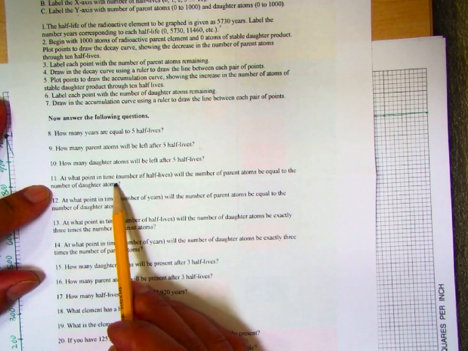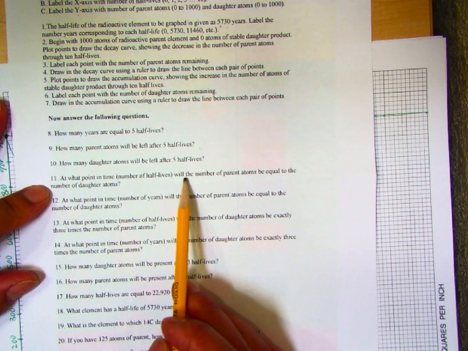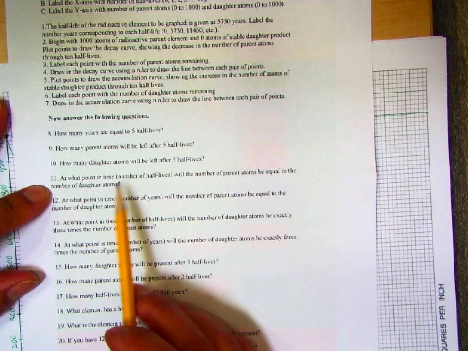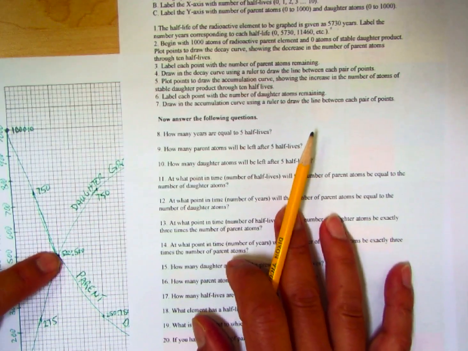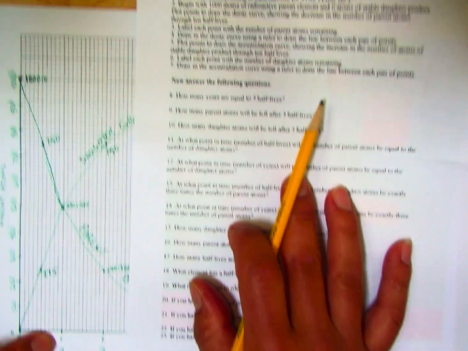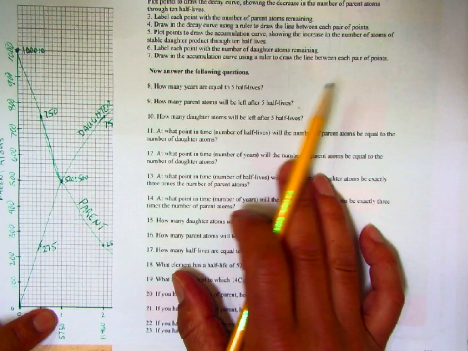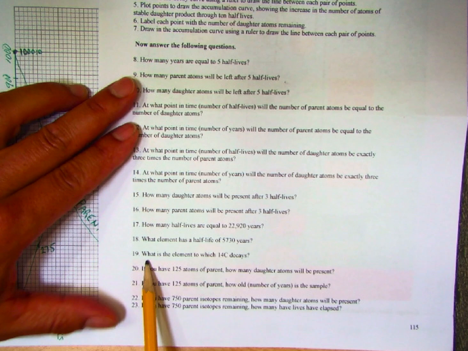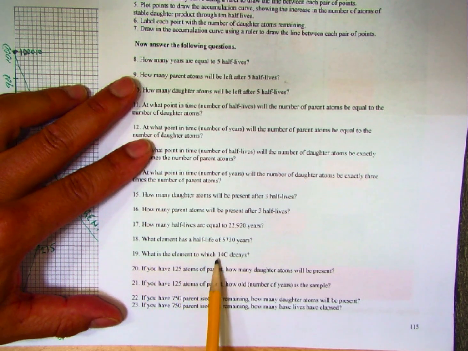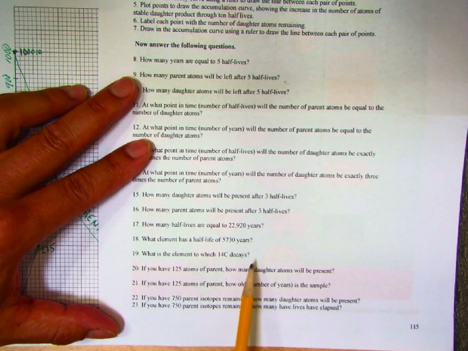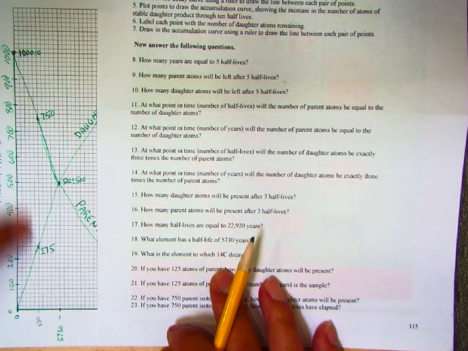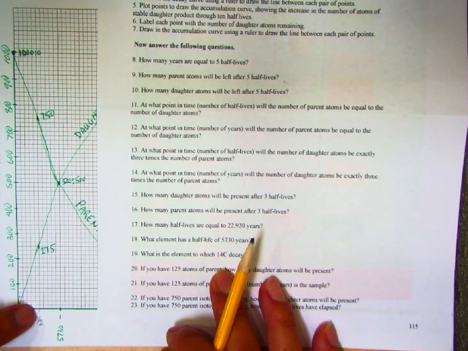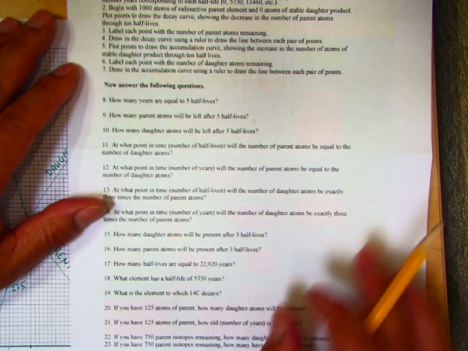So for 11, at what point in time, number of half-lives, will the number of parent atoms be equal to the number of daughter atoms? So the only place they're equal is right here, right? And that would be at 1 half-life, right? That would be at 1 half-life down here. So you kind of work your way down here. Remember, for question 19, carbon 14 decays into nitrogen 14. And then you can answer these questions. And questions 22 and 23 deal with half of a half-life over here. And so then you can do the calculation to give you the age. So basically it'll be half of that number right there. So this should be pretty straightforward.